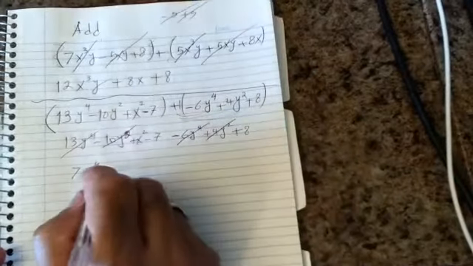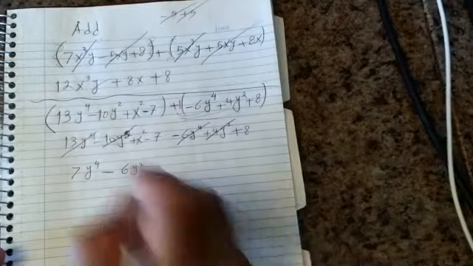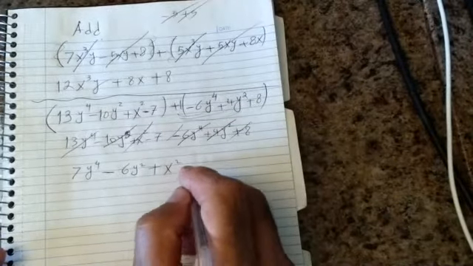-10y² and that is -6y². x², it doesn't have any other like terms.